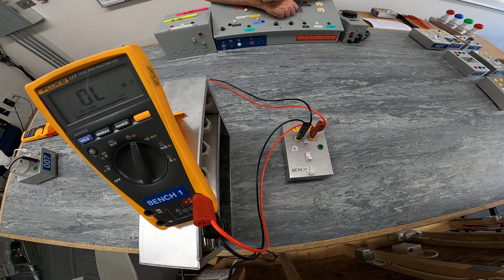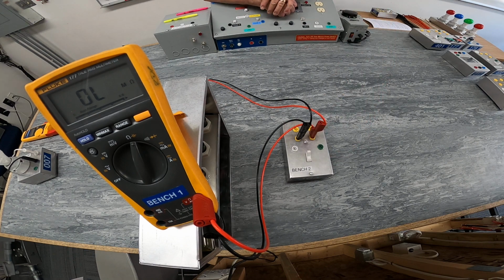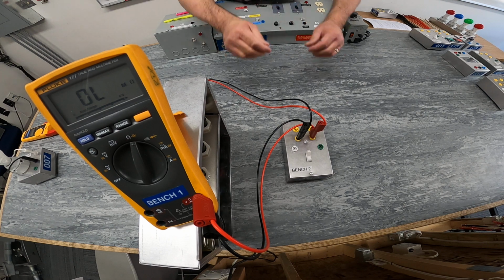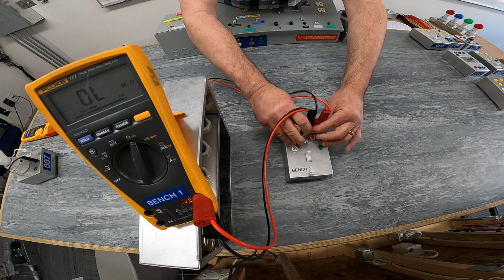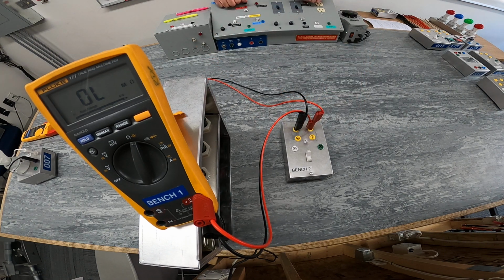Let's see what happens when we flip our switch. We flip the switch to the other position. There is absolutely no connection there, in either switch position. So that is always an open. Okay. Let's try between these 2 terminals here. Right away, I have still OL indicating open circuit.